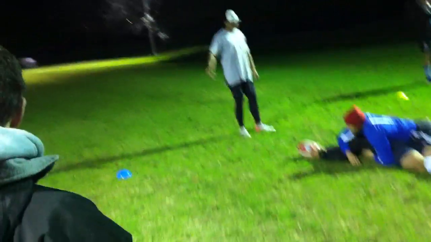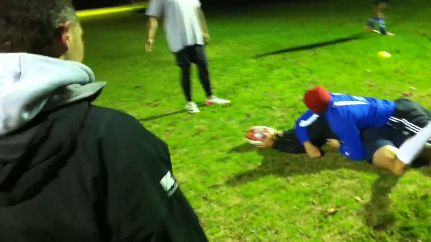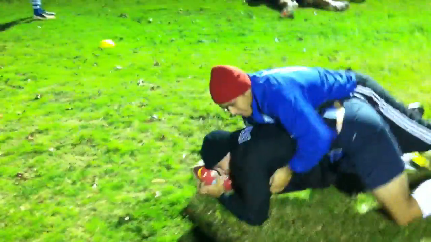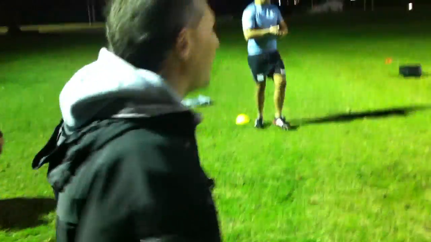Yellow. 10 seconds. Yellow. Green. Throw your legs out, throw your legs out. We lost the ball. Good. Swapping over now. Swap the coaches in. Someone have a break. We're going in 5 seconds. 4, 3, 2, 1.